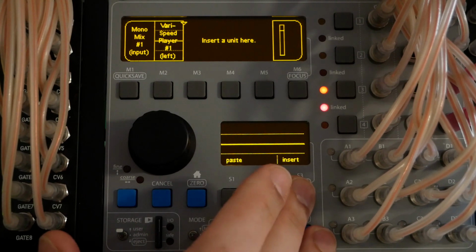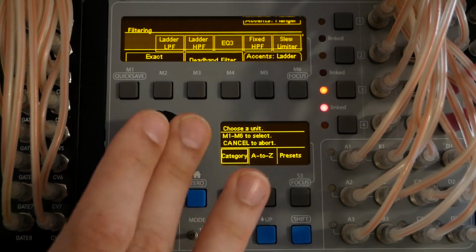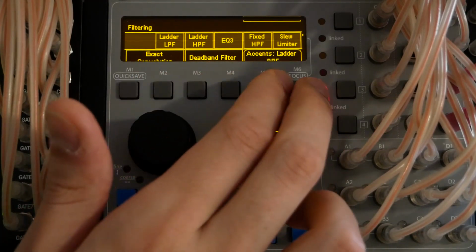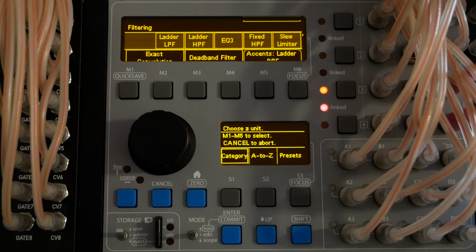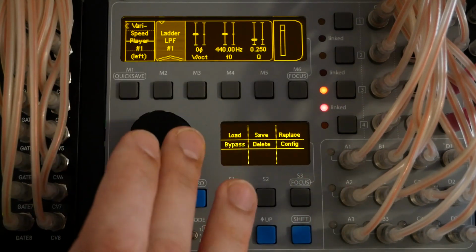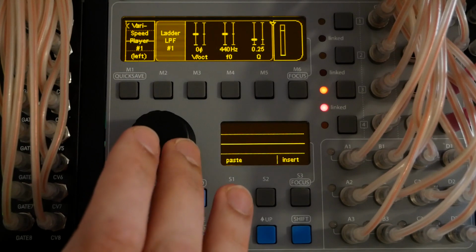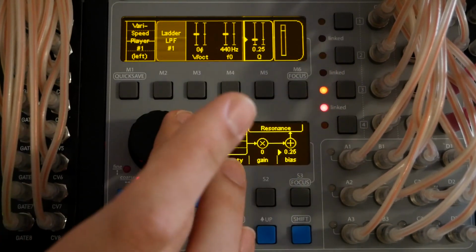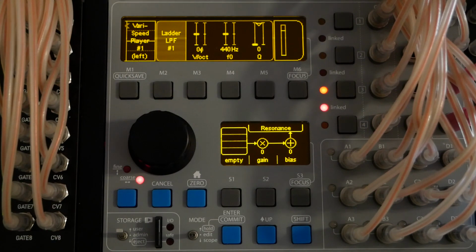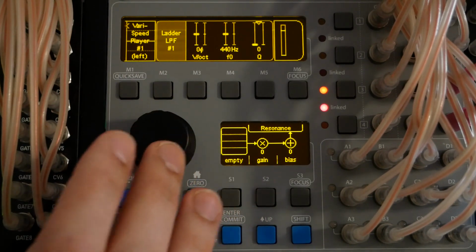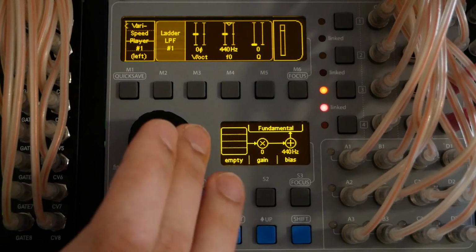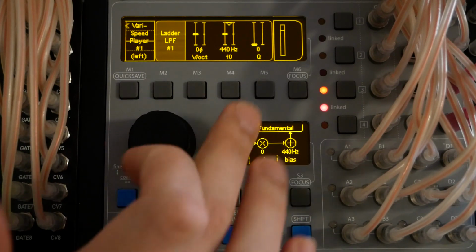But we want to put in a filter, and by default filters in the 301 are ladder based, so they have gain reduction when you bump the resonance, which might not be ideal, but they sound very good. So we'll grab a ladder LPF, and we like the default settings, except we want full control over resonance. We might not want any resonance at all, unless we add modulation, because we probably want low end. And then this is the fundamental.